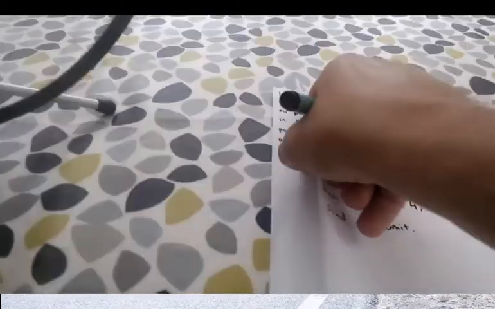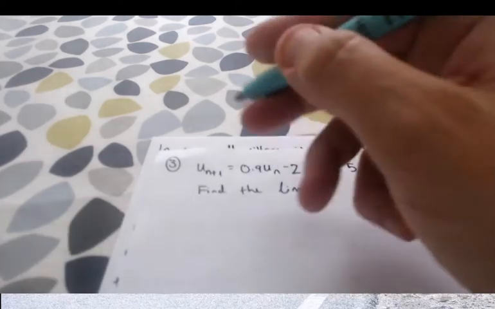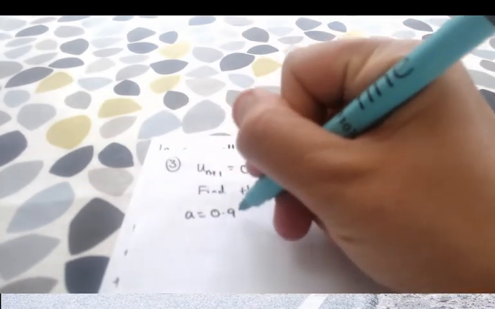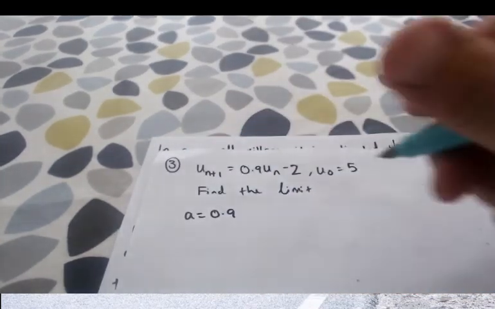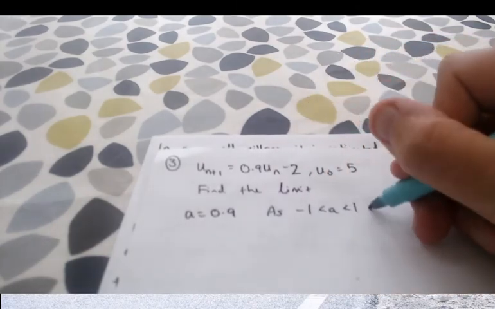Right, I want you to try question 3. U_{n+1} equals 0.9 U_n minus 2, where U_0 equals 5. Find the limit. One thing I'll tell you right now is it's okay to have a negative limit. Hit pause, on you go. Right, first things first, what is A? It's 0.9, and then what I need is my condition. So as that is between -1 and 1, we have a limit.